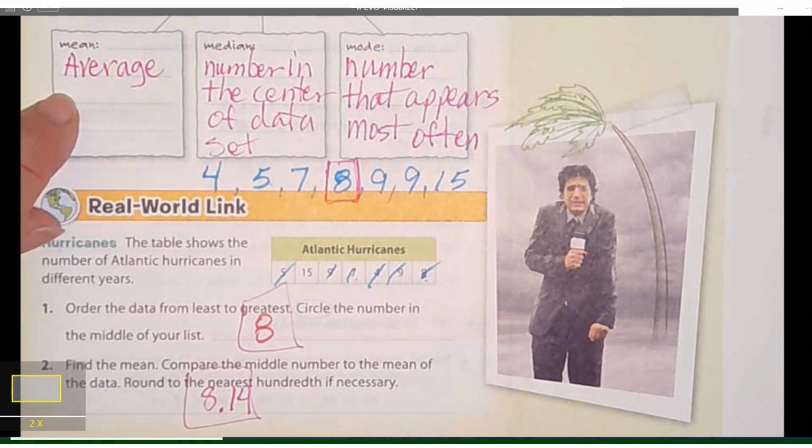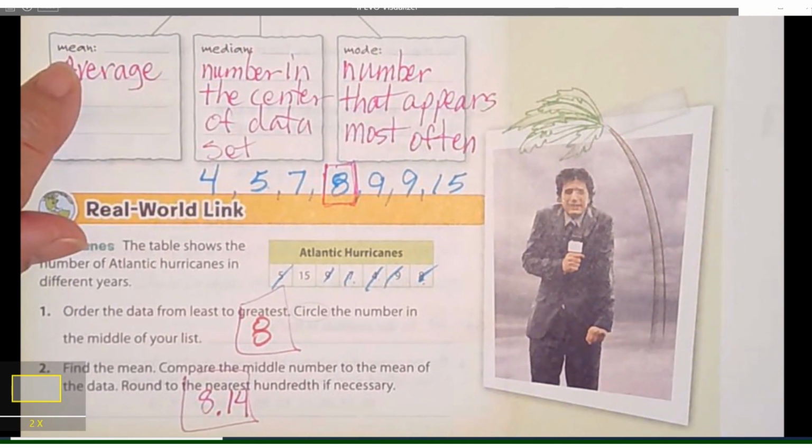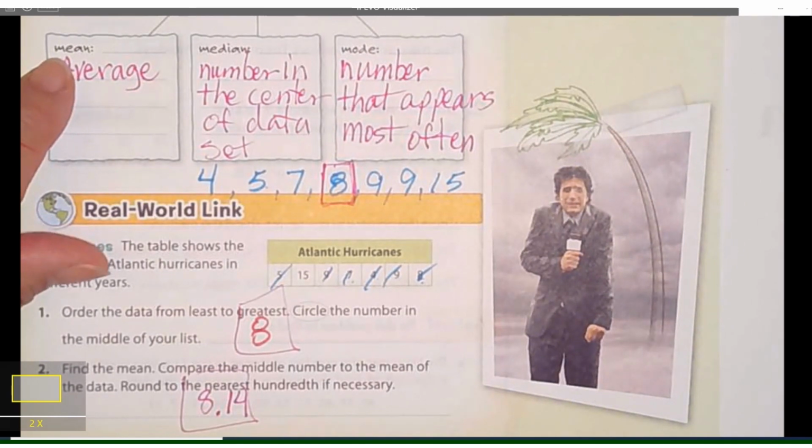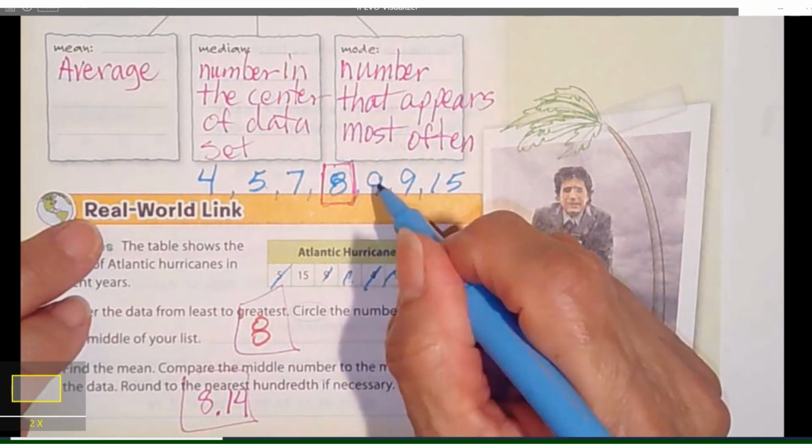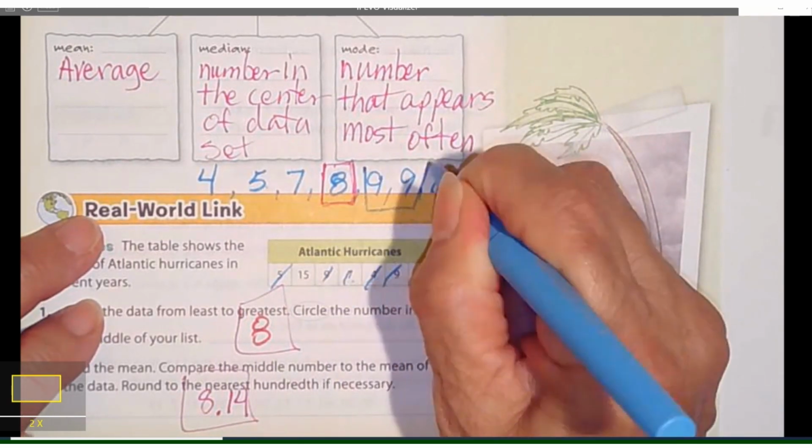So again, the average is the mean. The mean is your average, which is taking the total pieces of data, totaling them, and then dividing by the number of pieces you have. Your median is taking all of your numbers, putting them in sequential order, or least to greatest, and then finding the number that's in the middle of that set. And the last one is the mode. The mode is the number that appears the most. So if we were to pick the mode in this one, what number appears the most in this line? It's going to be a 9. So this would be my mode.